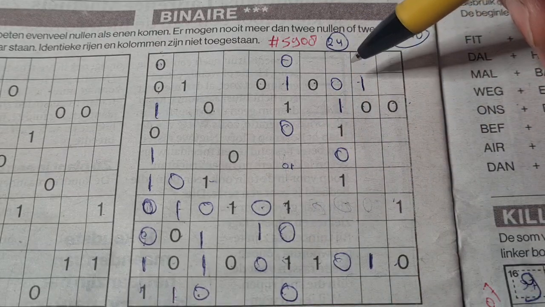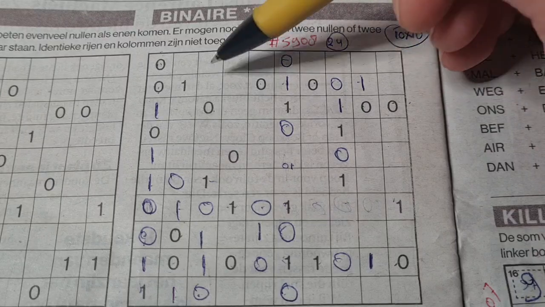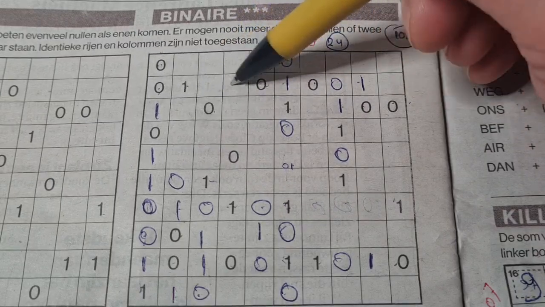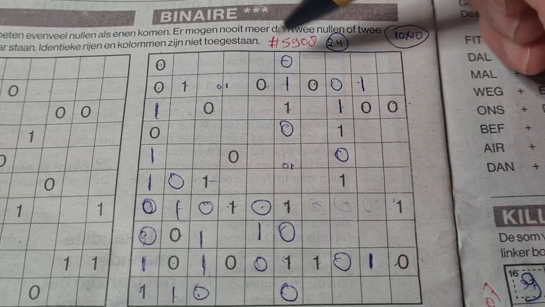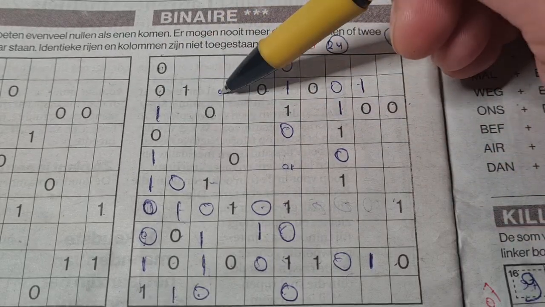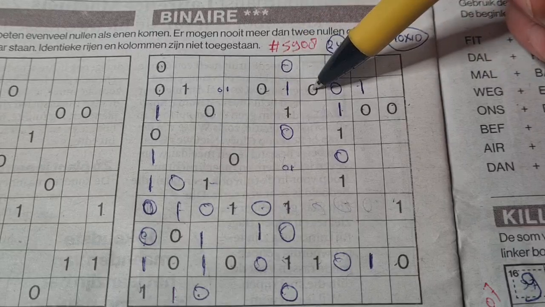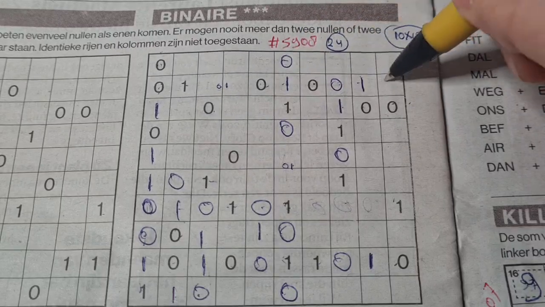Alright. And I know between a 1 and an O with 2 empty boxes between, there's always an O and a 1 there, but I do not know in which order. So we have the first O, second O, third O, fourth O, and the fifth O. So that box should be a 1 then.